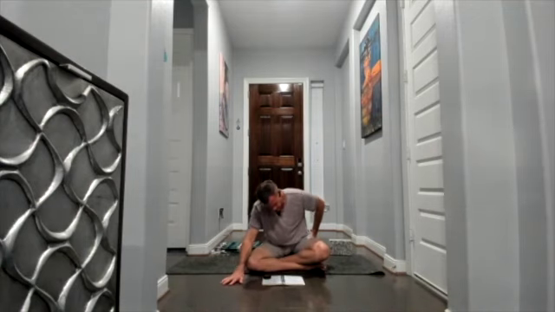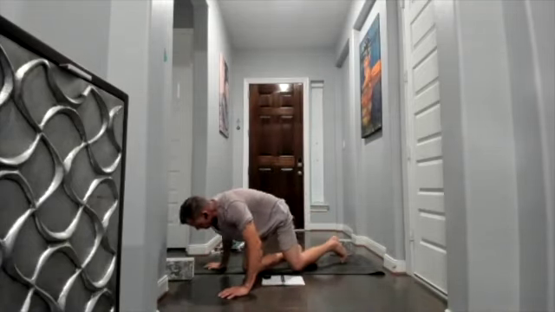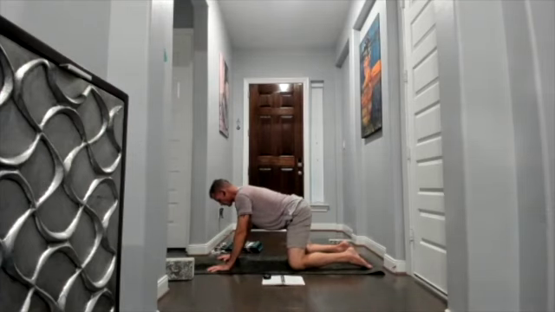Find stillness first. Lift yourself back up and then roll over crossed ankles. Make your way into a tabletop shape. I'm going to start with some cat rolling.